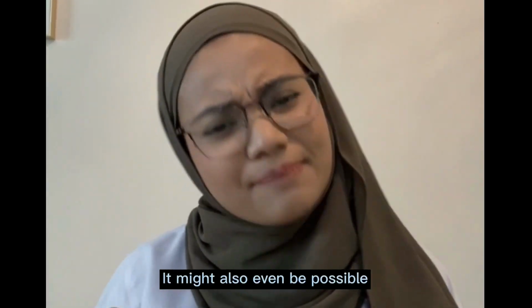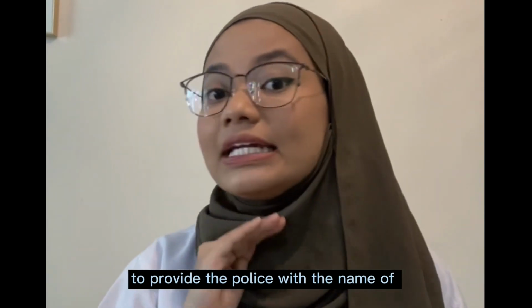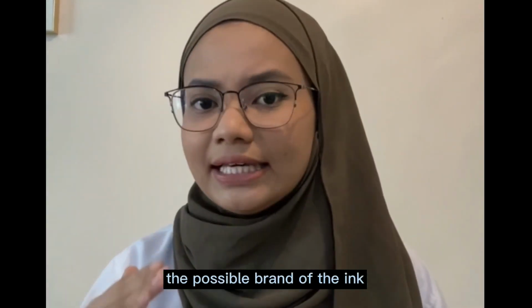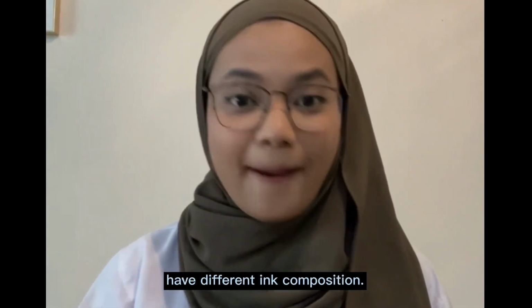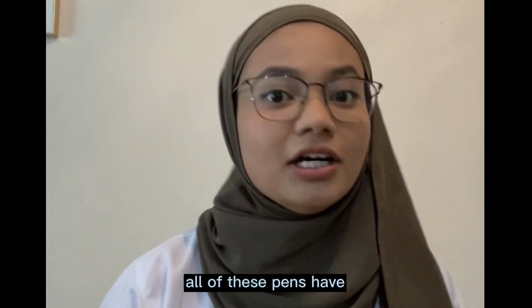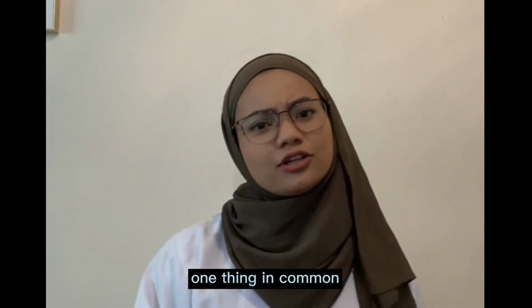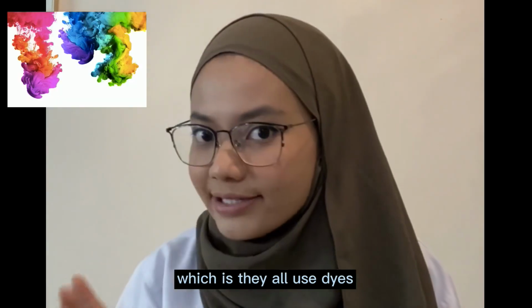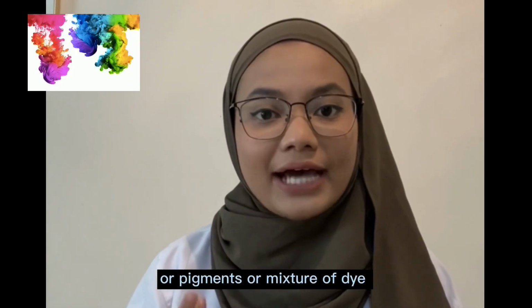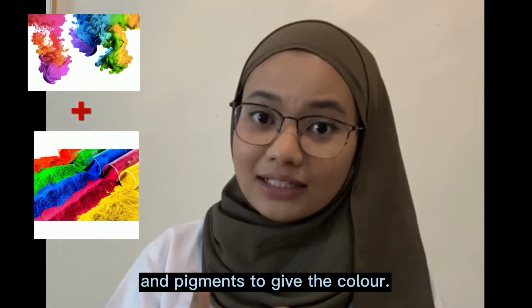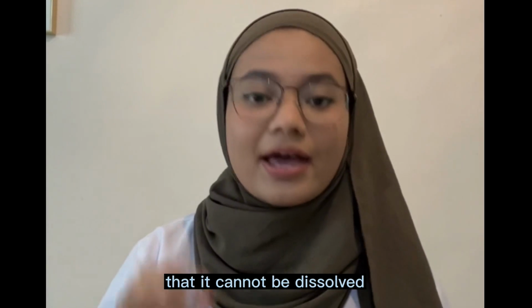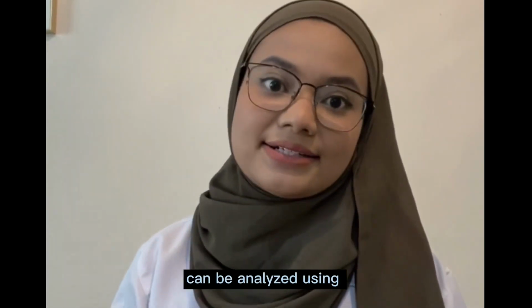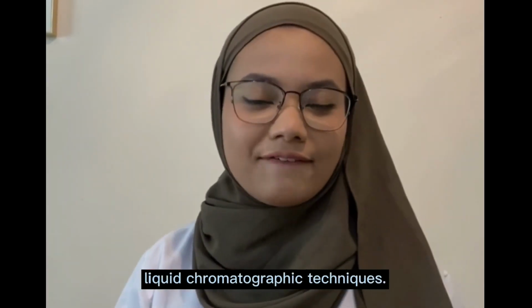It may even be possible to provide the police with the name of the possible brand of the ink that is being used. For your information, different types of pens have different ink compositions. Bear that in mind. However, all of these pens have one thing in common, which is they all use dyes or pigments or a mixture of dyes and pigments to give the color. Pigment is not different from dye, except that it cannot be dissolved. Hence, only dye-based pen inks can be analyzed using liquid chromatographic techniques.